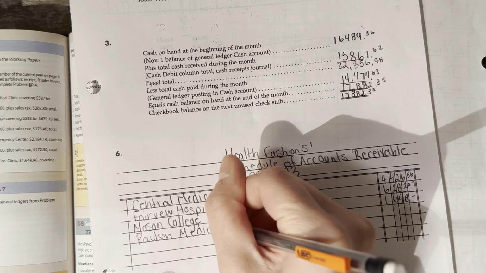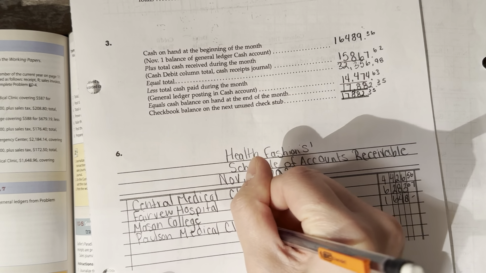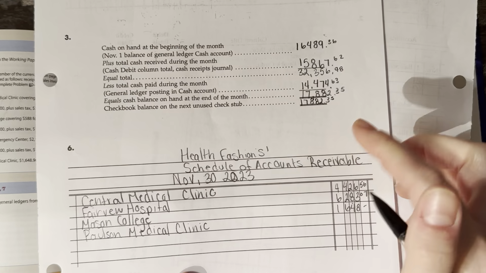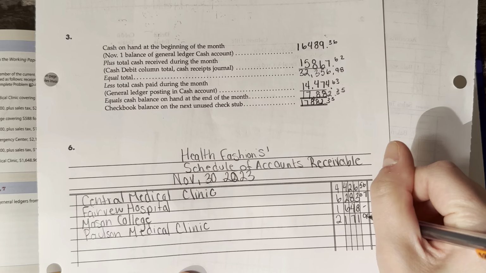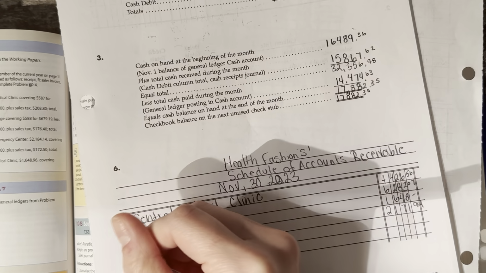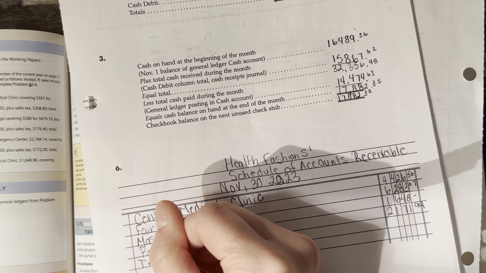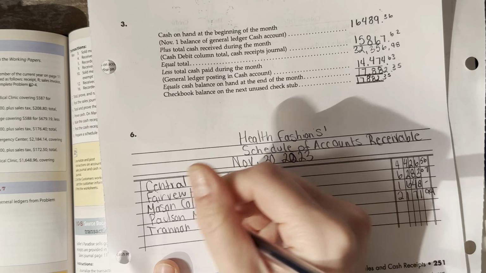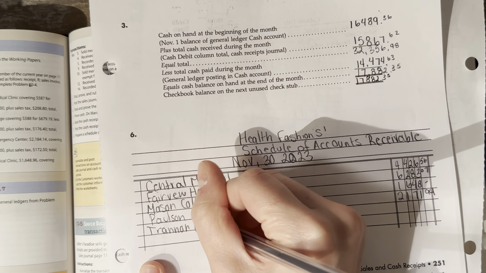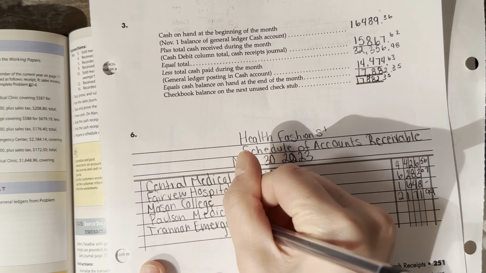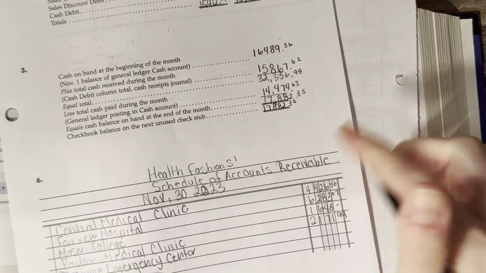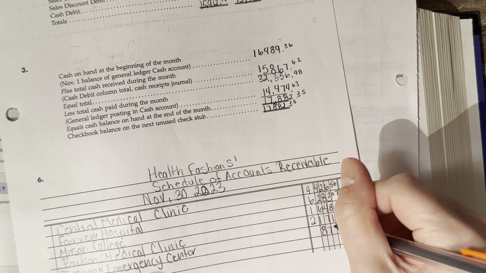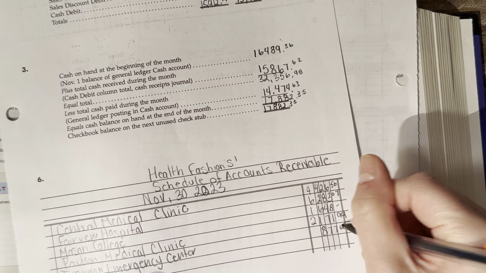They owe us $2,171.94. And the last one is Tranon Emergency Center. They owe us $877.75. $1,062.68. And so this is the schedule of accounts receivable.